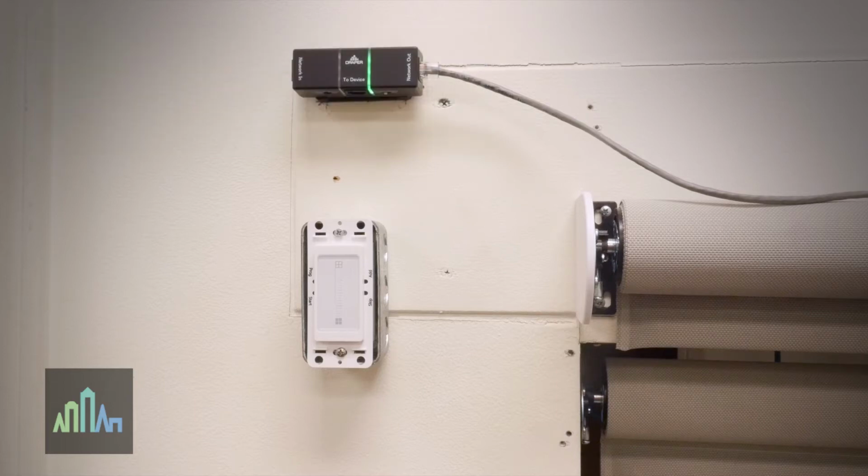Today I'm going to show you how to use the motor limit tool for the Intelliflex I/O system. There are two ways you can connect the motor limit tool into the network. One of those ways is by plugging it directly into an NDC, or a network device connector.